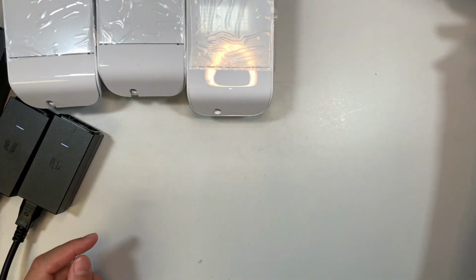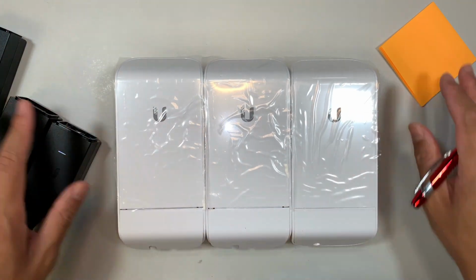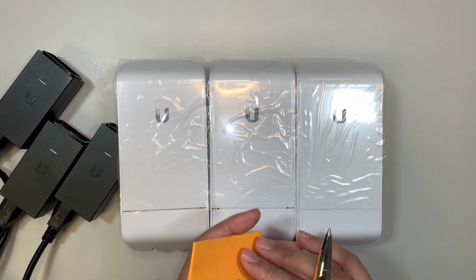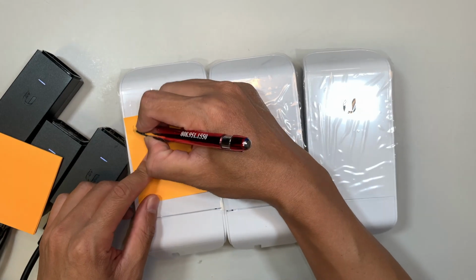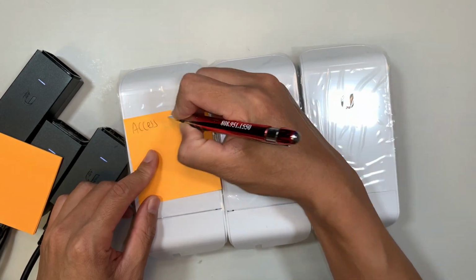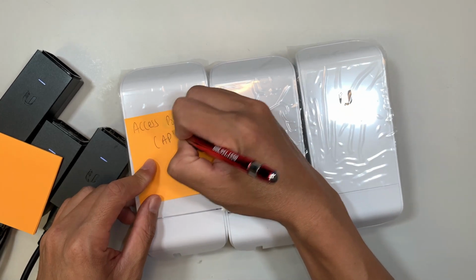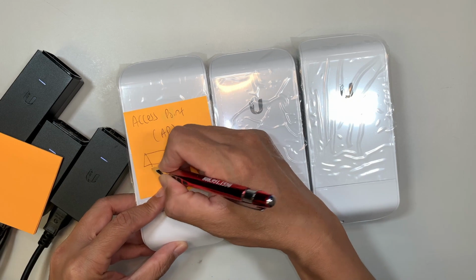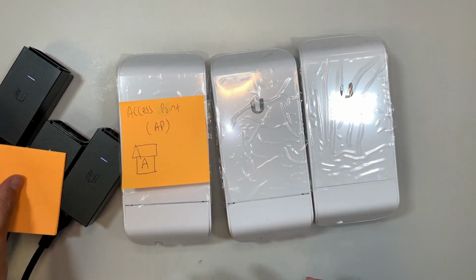All right, so let's go ahead and label these three devices, at least you get to know what I'm doing here. Let's say this is the access point, AP, and this is the big house, A building.